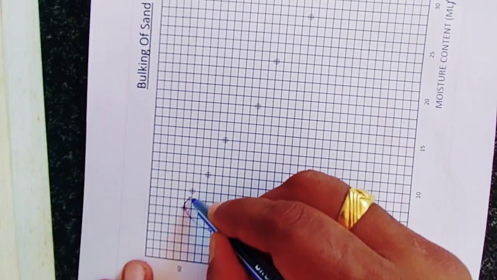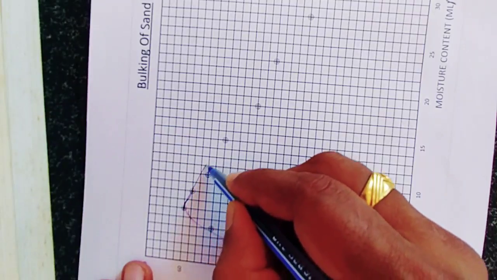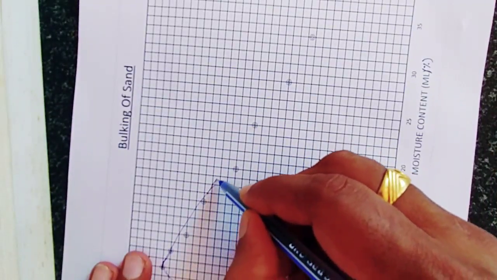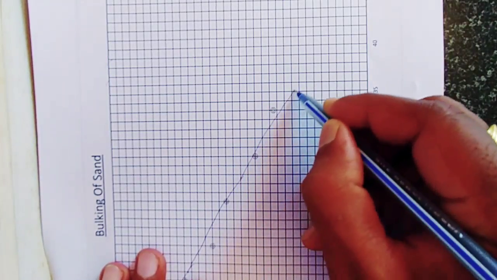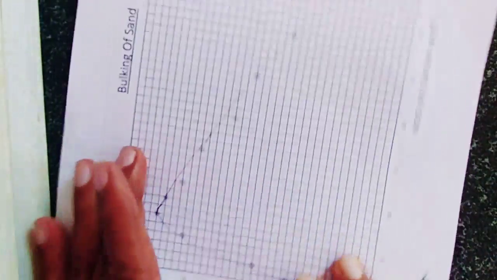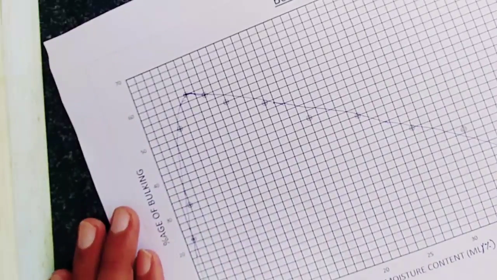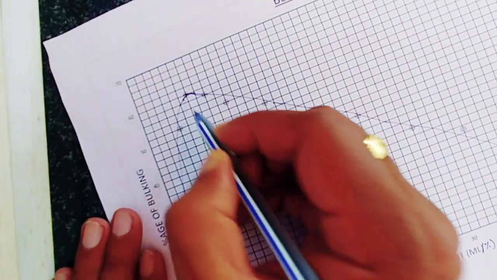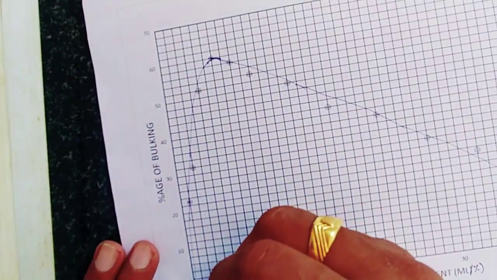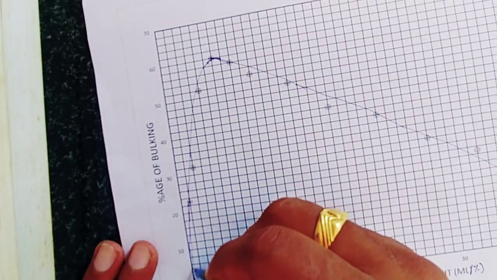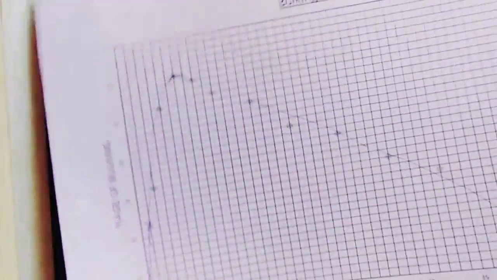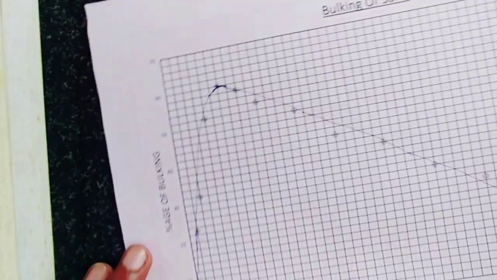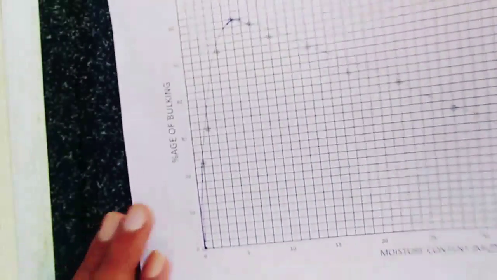So here I go. A smooth curve. Draw a smooth curve using a pencil. Here I am using a pen, but this is not good. So a smooth curve you need to draw. So after drawing the smooth curve, now you have this chart with you, and how will it be helpful for you?